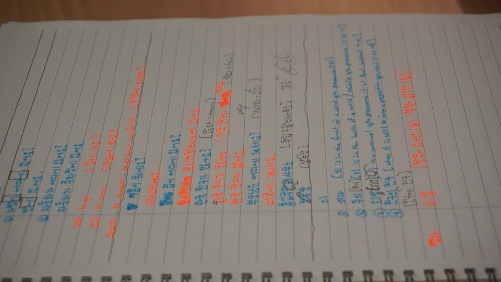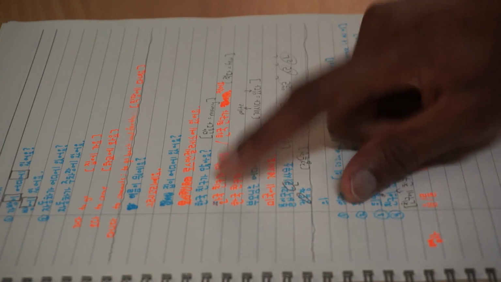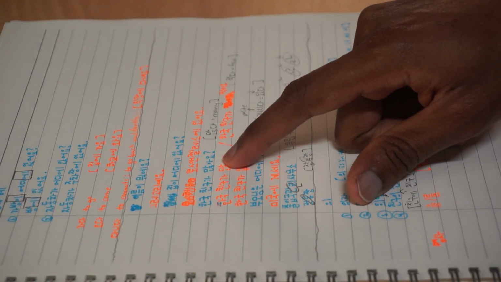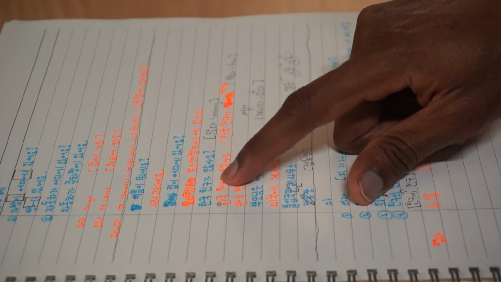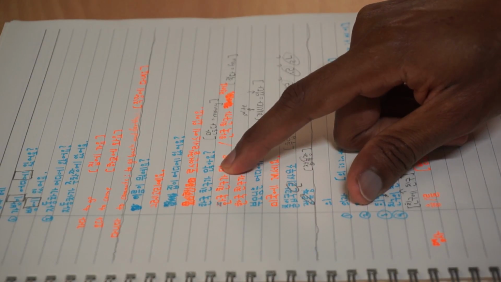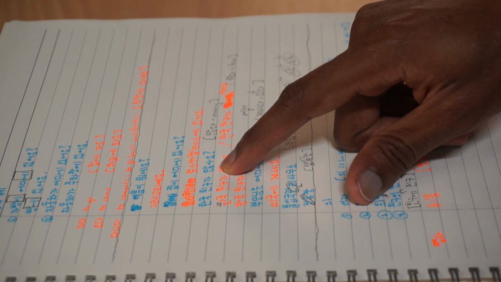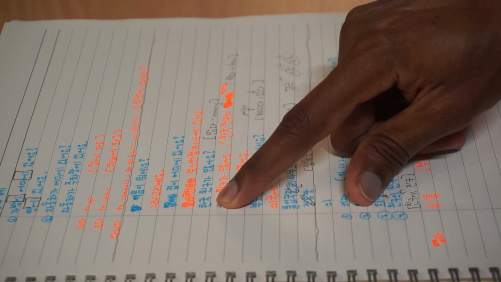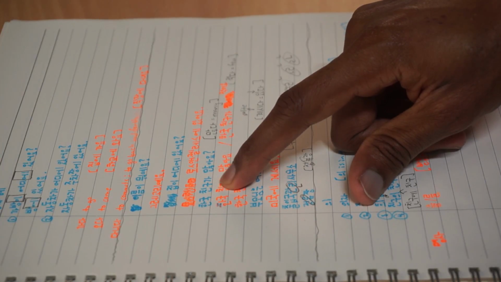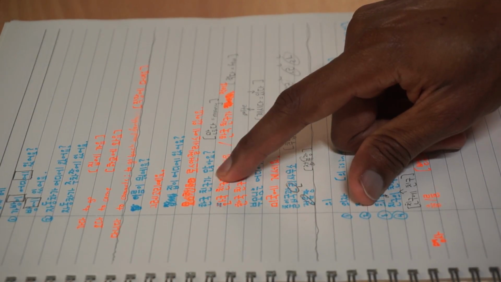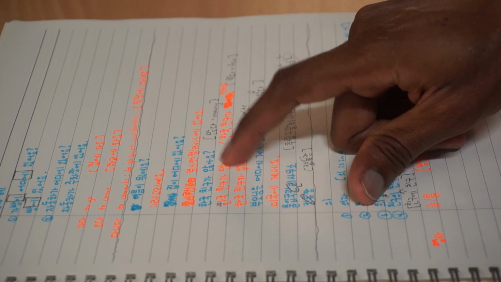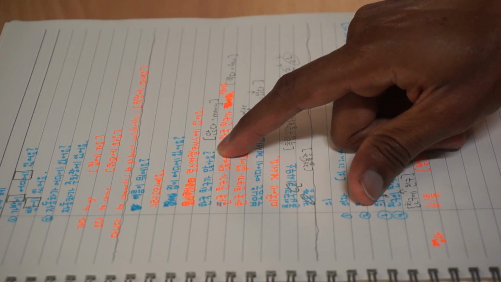So just to clarify, you have 3 different things that you can use for this question. You have 한국 친구가 많아요. 한국 친구가 많아요. Do you have a lot of Korean friends? 한국, Korea, 친구, friends, 가, subject particle, 많아요. Do you have many or a lot of Korean friends?